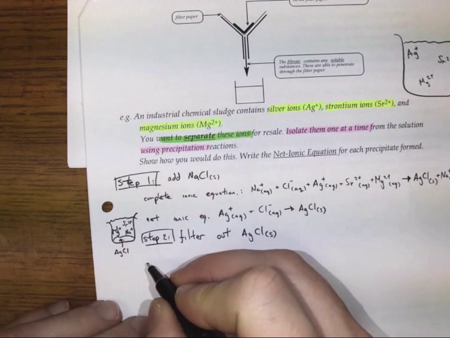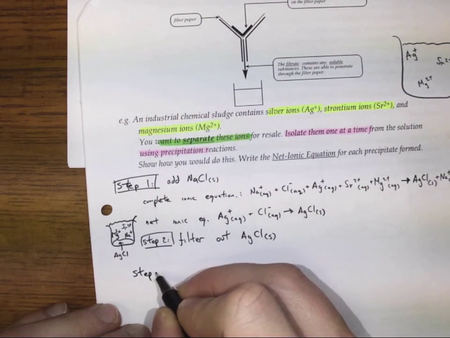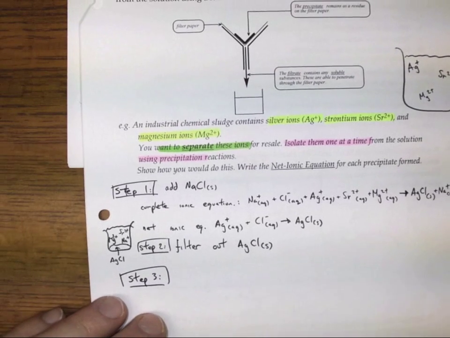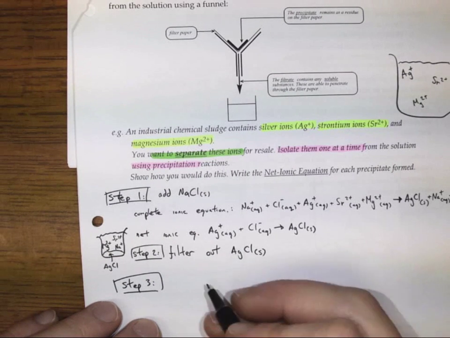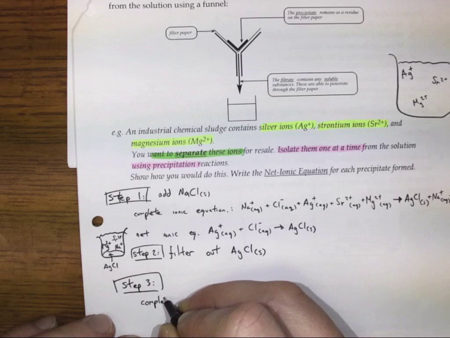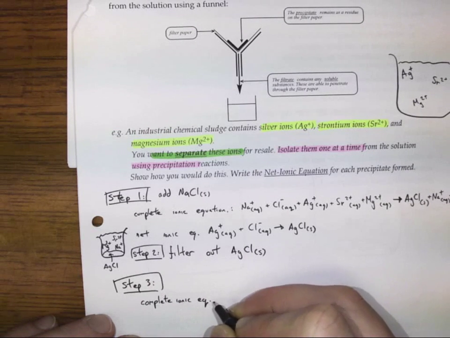All right, so now, step 3. Okay, so now what do we have? I'm going to write out what we have in our complete ionic equation.